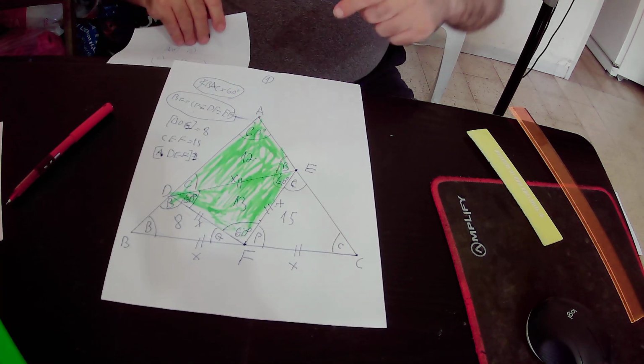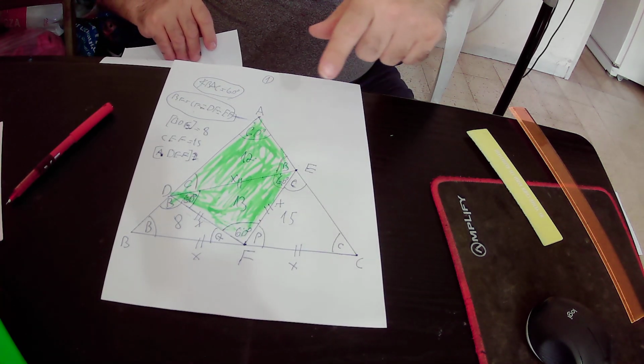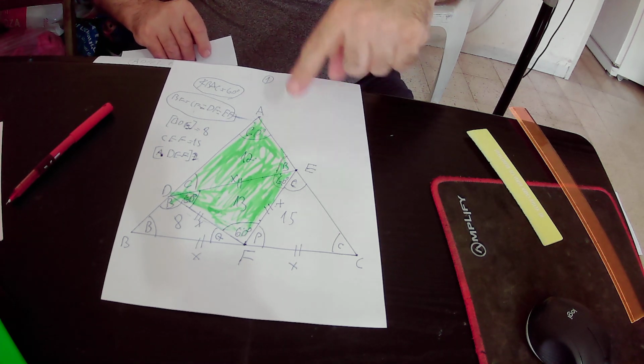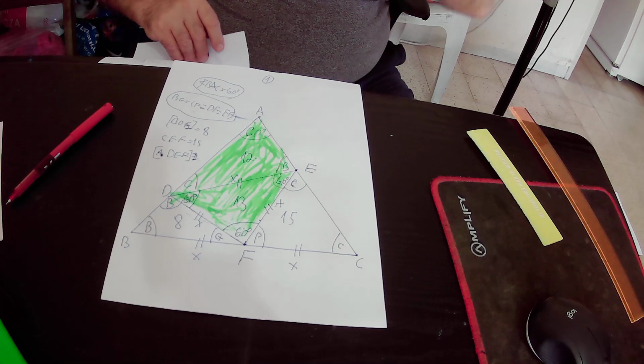Okay, the area of this green shape, which is actually also quadrilateral ADEF, equals 25 square units.